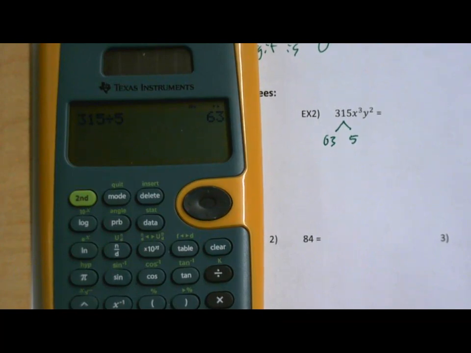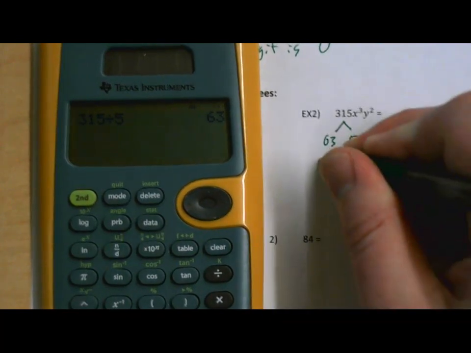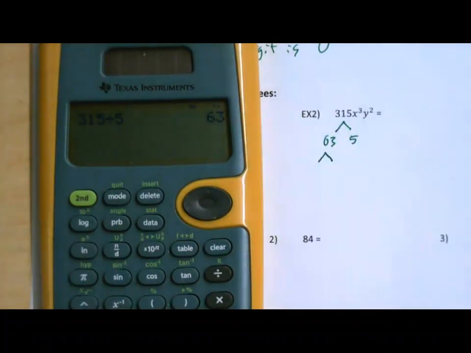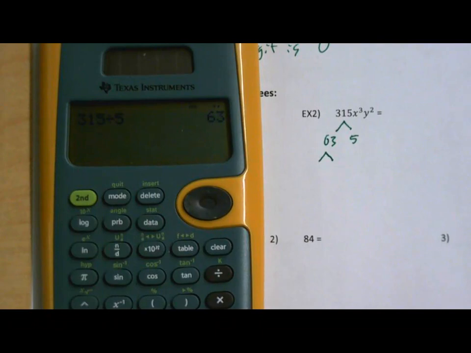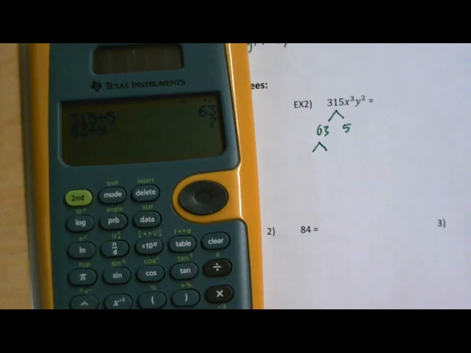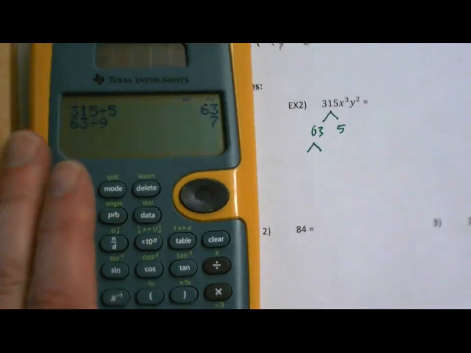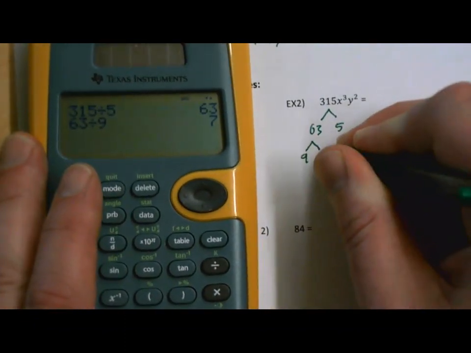All right, let's focus on that 63 first. I think there's a way we can multiply and get 63. What number do you think goes into 63? 9. I think 9 does. 63 divided by 9 is, yeah, it does. 63 divided by 9 is 7. So 9 and 7. Nice.